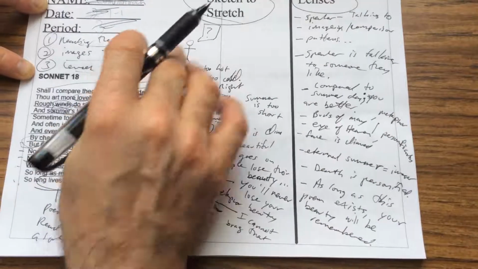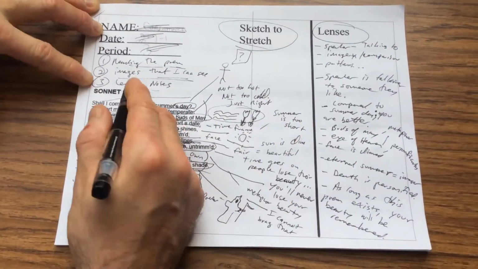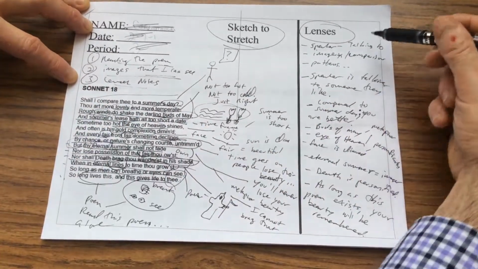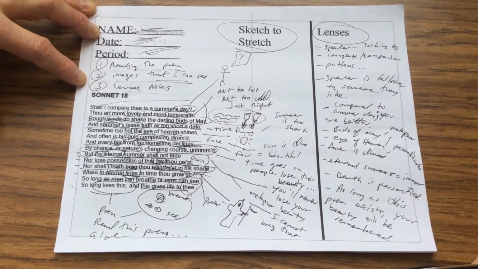So that's essentially what it means to sketch to stretch. As you read, try to create the images. Number 2, make a list of the images that you see. And number 3, come back and reflect on what these things kind of mean. And that's what it takes to really understand this poem.